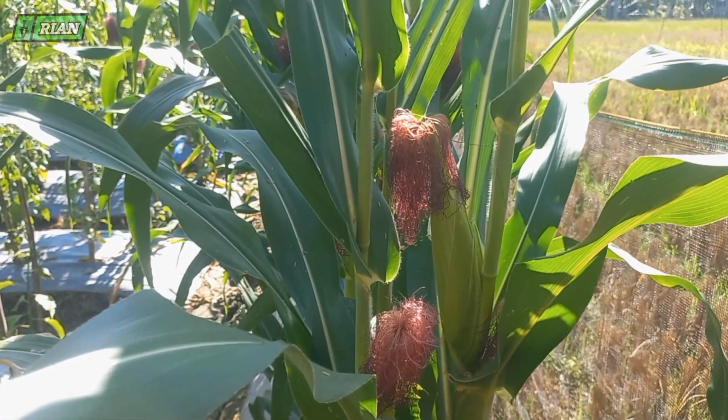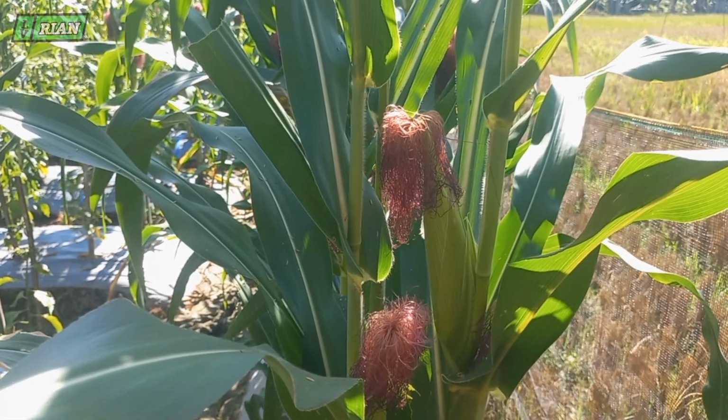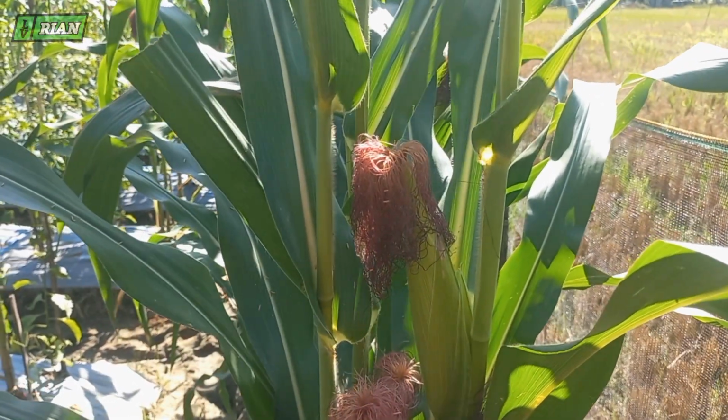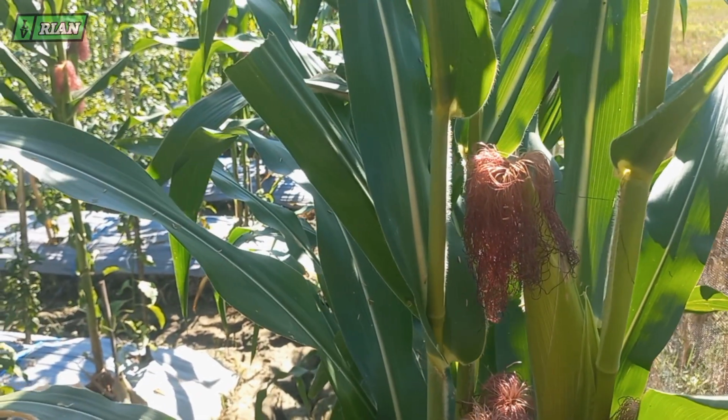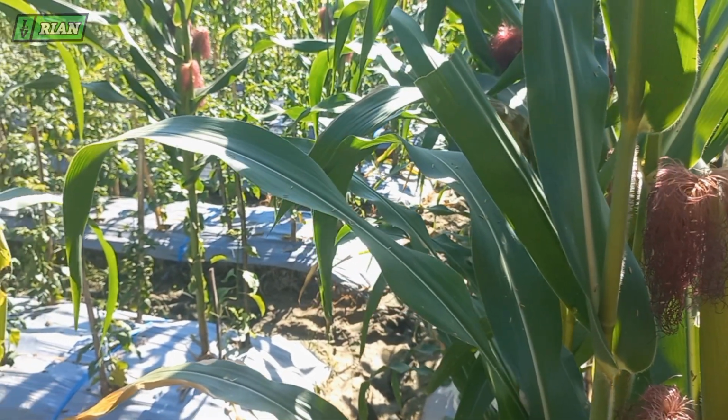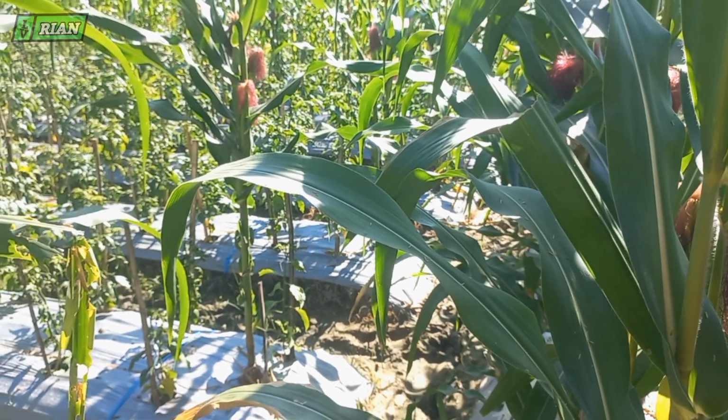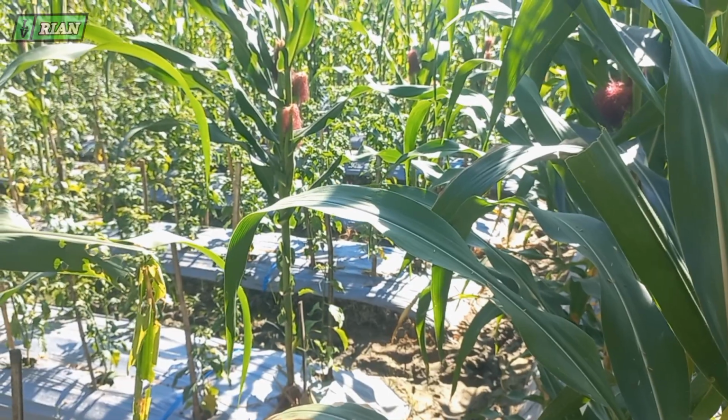2. Corn and cayenne pepper plants have different nutrient requirements and rooting patterns, so they tend not to compete intensively for air, nutrients, and sunlight. This makes for more efficient resource utilization.